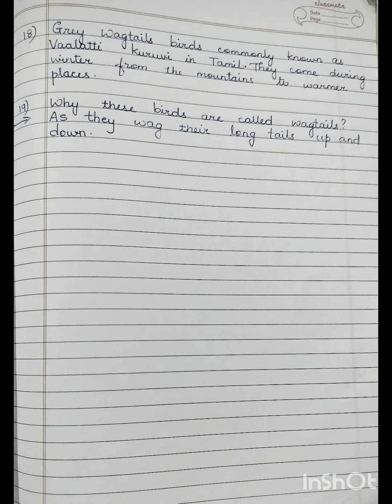18th, grey wagtail birds, commonly known as Valati Kuruvi in Tamil. They come during winter from the mountains to warmer places. 19. Why are these birds called wagtails, or why are Valati Kuruvi birds called wagtails? Answer: as they wag their long tails up and down.